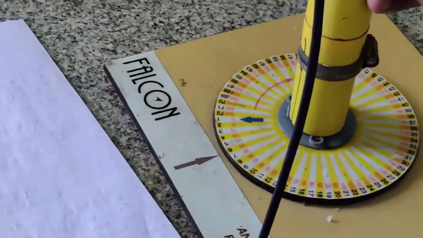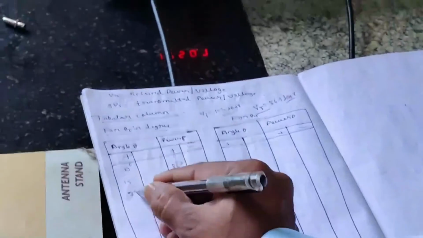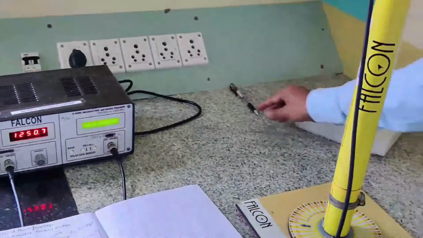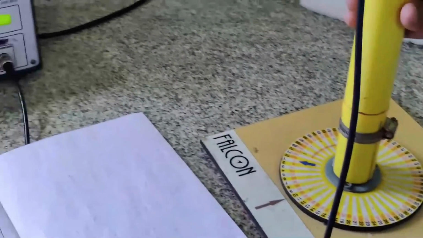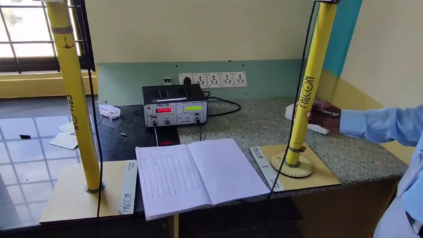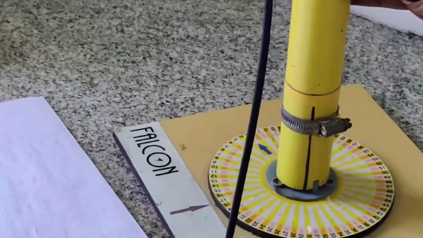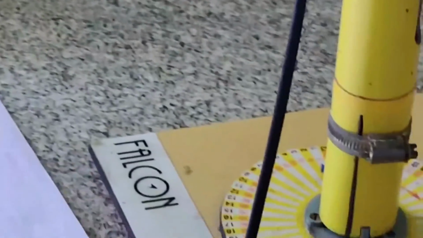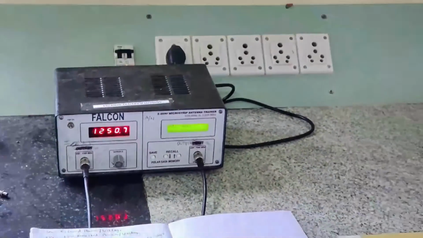Now I will rotate by a further 15 degrees and take the reading at 30 degrees. It is around 83.7. Similarly, I have to rotate it to 45 degrees and take the corresponding power level as a reading, and then 60, then 75. You can observe the change in the power level, or the radiation received by the antenna, and finally up to 90. At 90 you are getting around 65 dB microvolt. That is the minimum power you are getting.